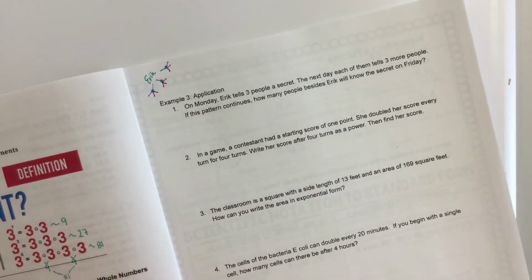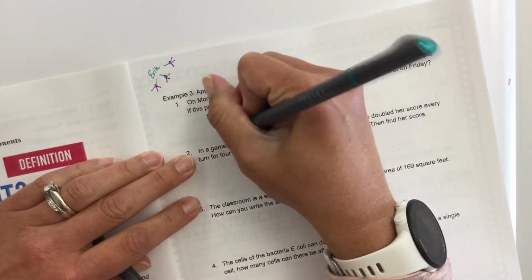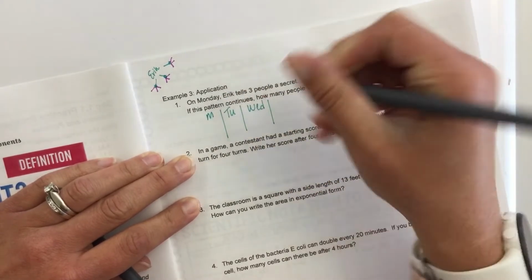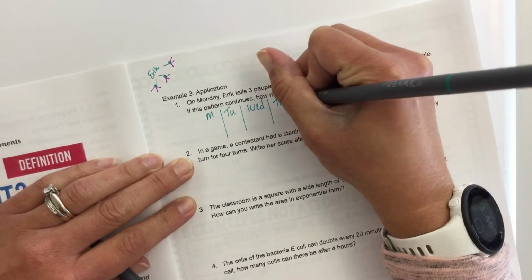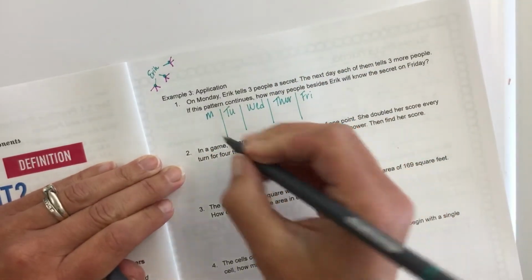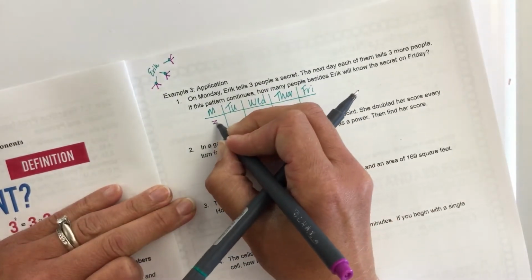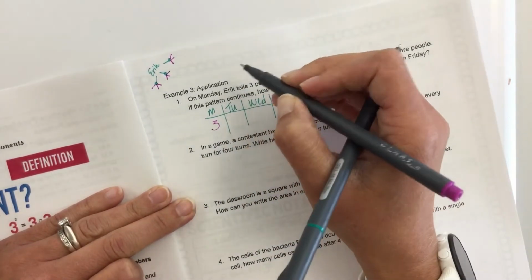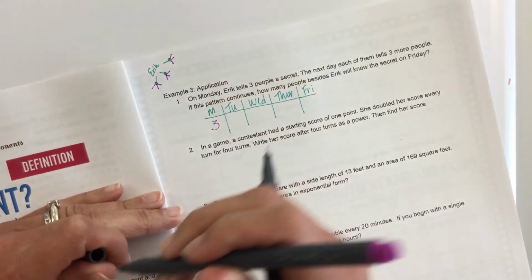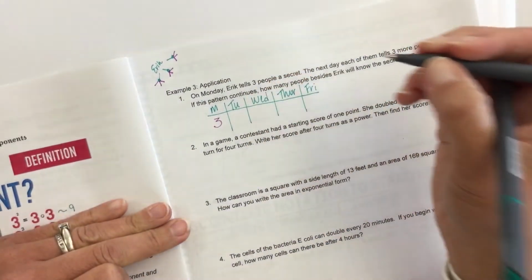So one thing that I like to do is make a table. So for example, we're going to have Monday, Tuesday, Wednesday, and we're going to have to go to Friday, so I might as well make it till Friday. Thursday, Friday. So on Monday, how many people knew? 3 people knew. On Tuesday, though, we had 1, 2, 3, 4, 5, 6, 7, 8, 9. 9 new people knew. So that's what we're going to focus on, how many new people knew.